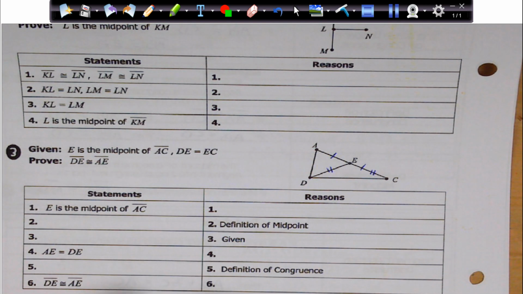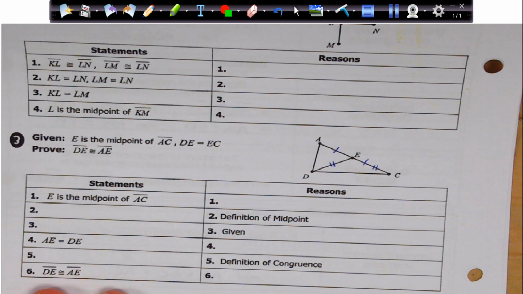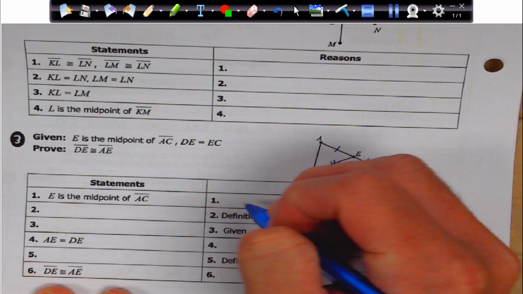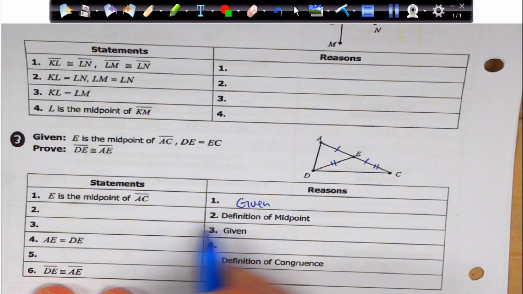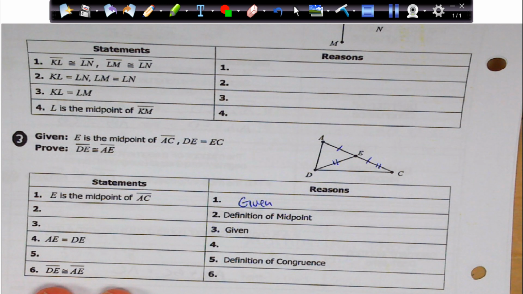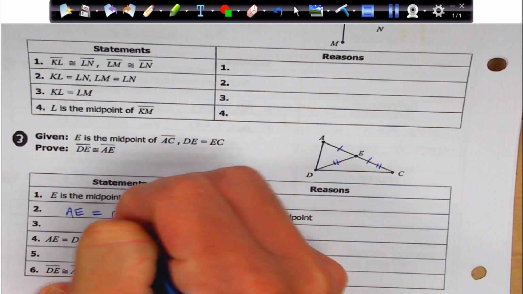Now this one's a little different because I have some blank statements, but then I have some reasons. All right, E is the midpoint of AC. Well, that's given up here, so that's given. Definition of midpoint. So the first thing I want to do is enact what's true from this, and from this I have AE is equal to EC. All right, cool.